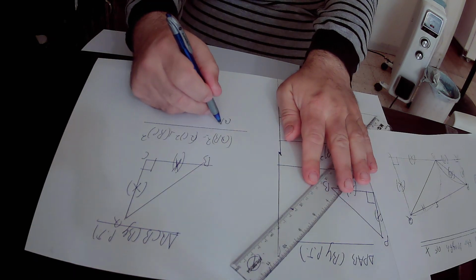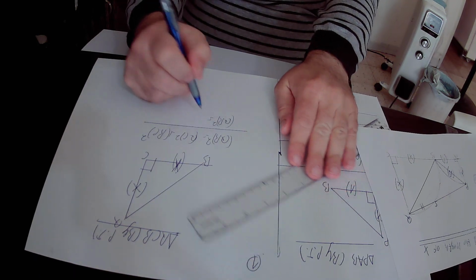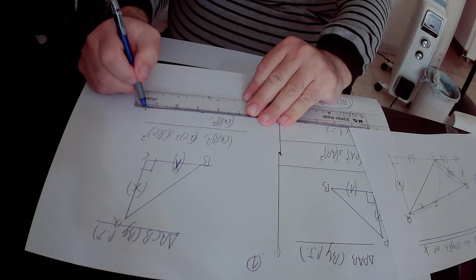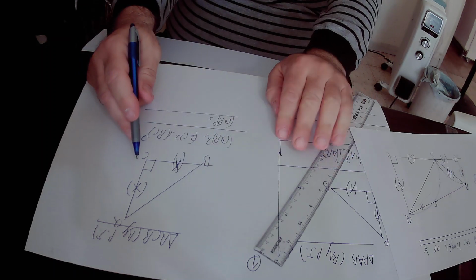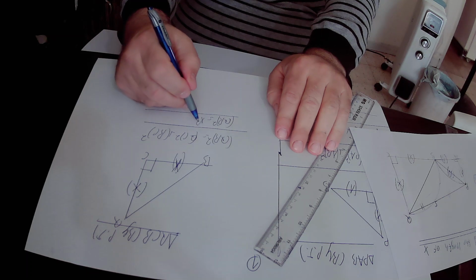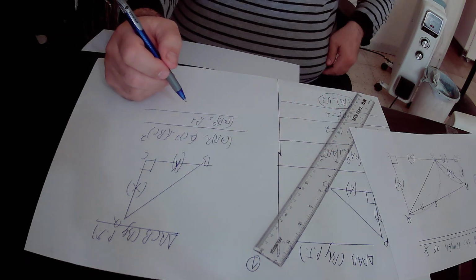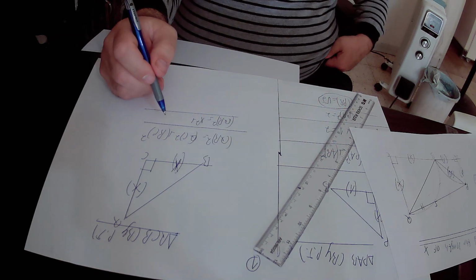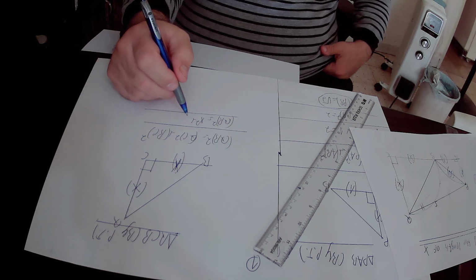So QB squared equals QC squared. QC is x, therefore QC squared is x squared, plus BC squared. BC is also equal to x, so BC squared is x squared.